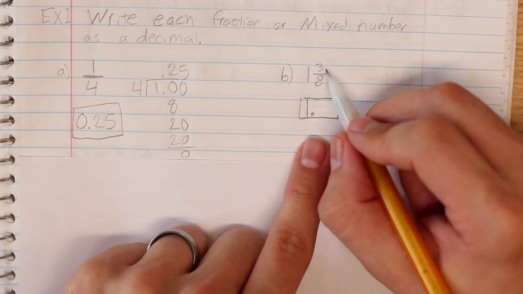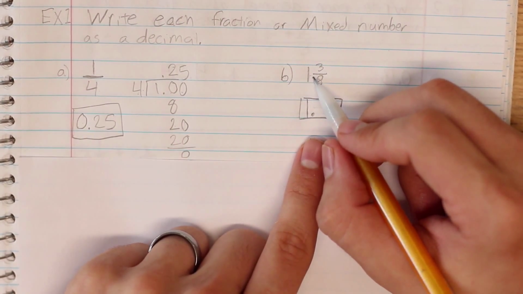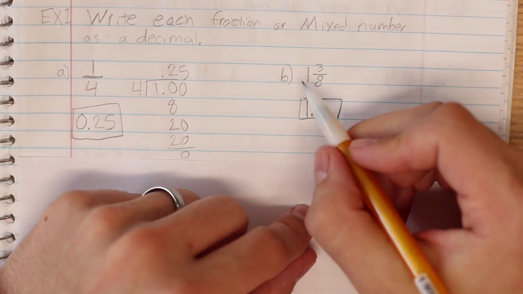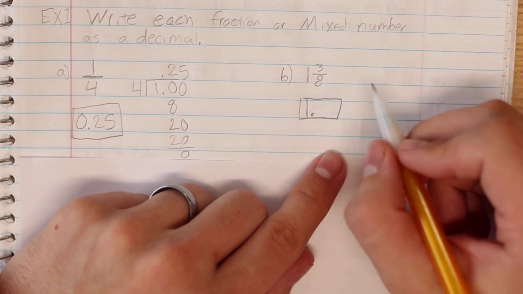So I need to convert now this to a decimal. The whole number stays a whole number. Doesn't matter which way you're going. If you got a whole number like 1, it's going to stay 1. So there's no changing that. Now just find what this is.